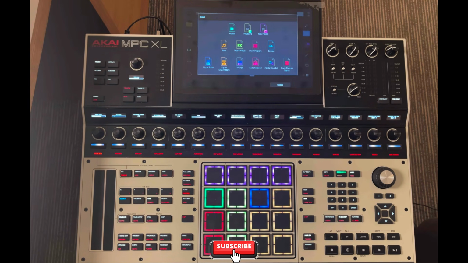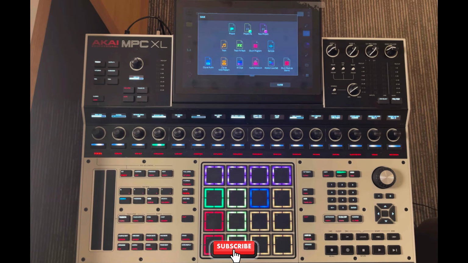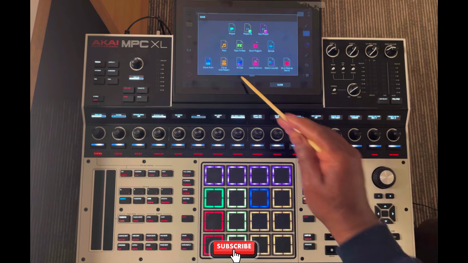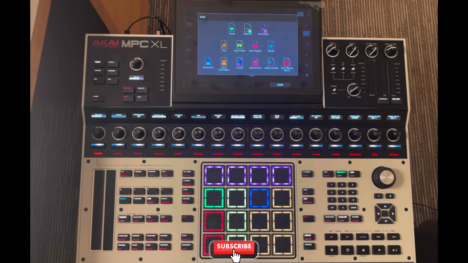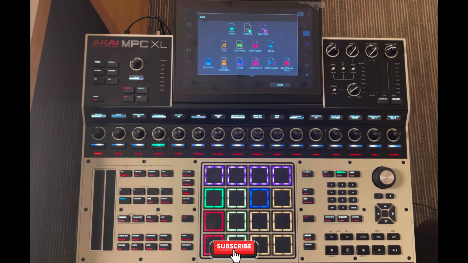And now we can also save clip as audio. If I have a clip that has a bunch of sounds on it, and I like it, I can save that as audio. Pretty simple thing to do. Clip as a MIDI pattern. I'll save the MIDI information. I can also save all clips, each clip separately.